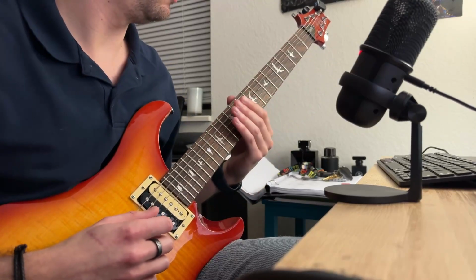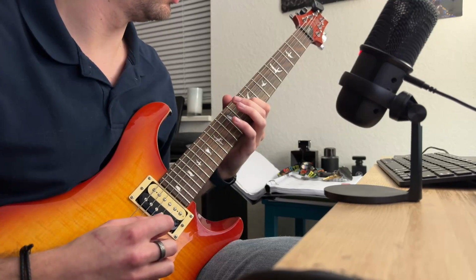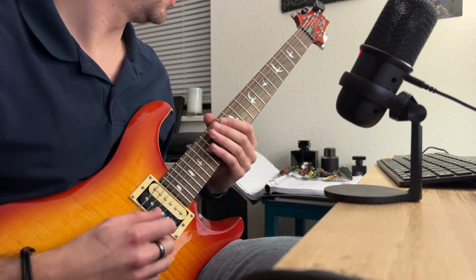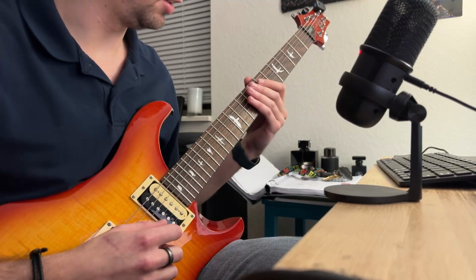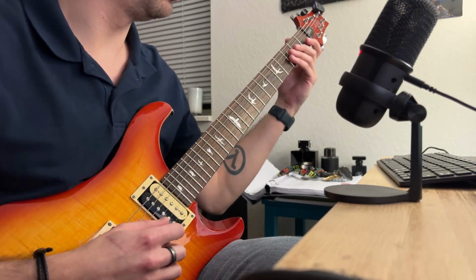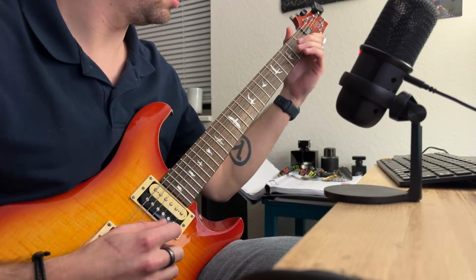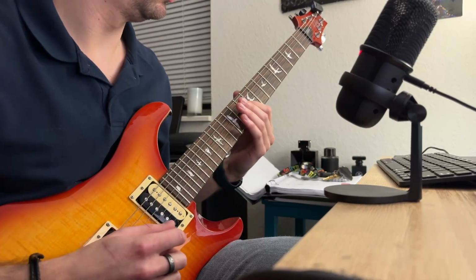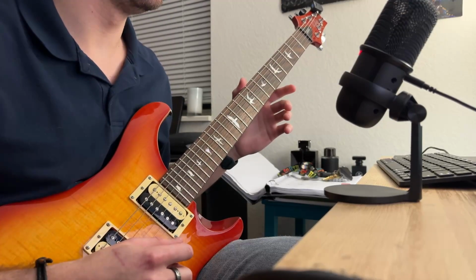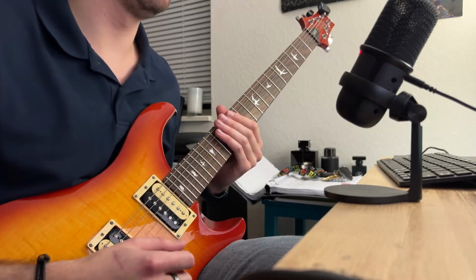A is the same, this D is being lowered to C, and then we have G, and then this B is actually being raised to C, and then E is the same. So that's the tuning of Never Meant.